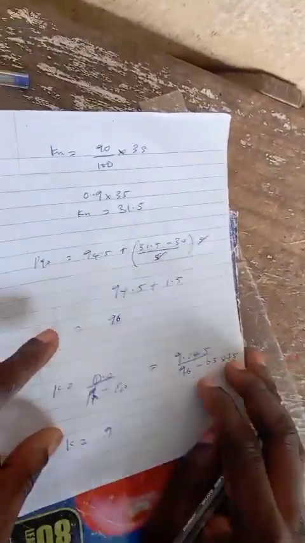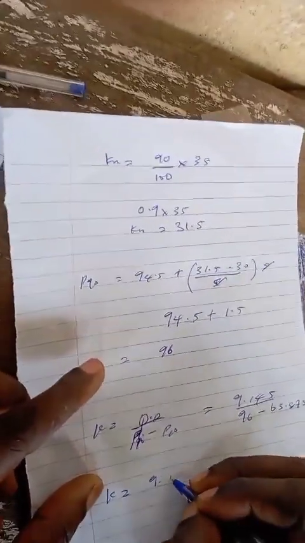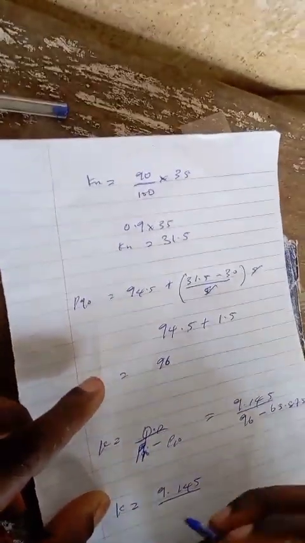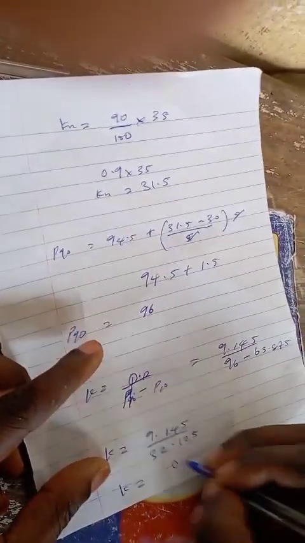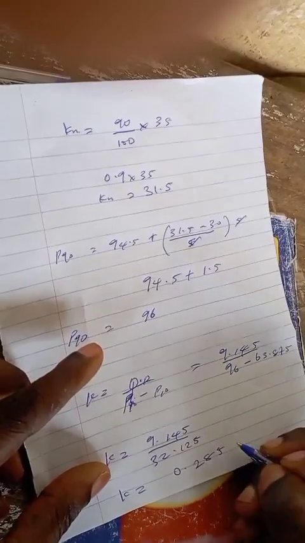Now if you solve for that, our K is equal to 9.145 divided by 32.125. So our K now equals 0.285.